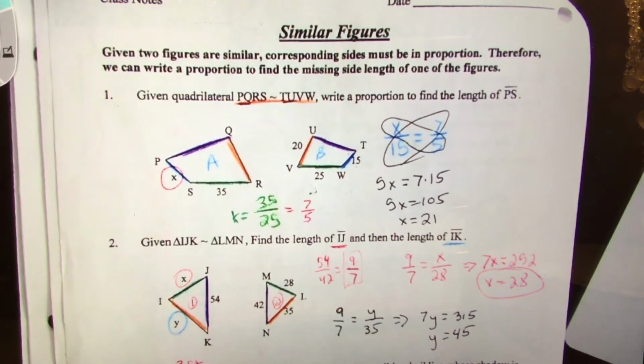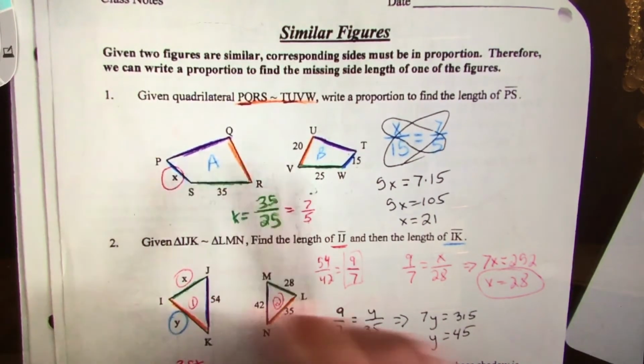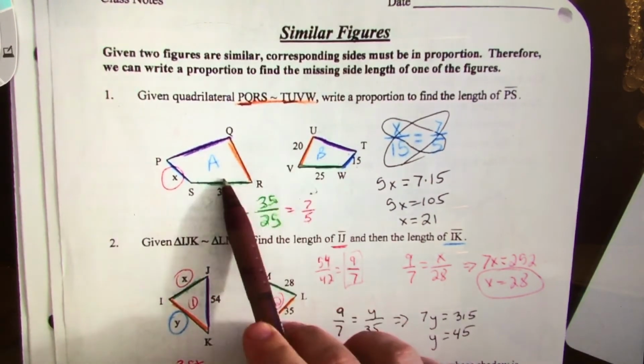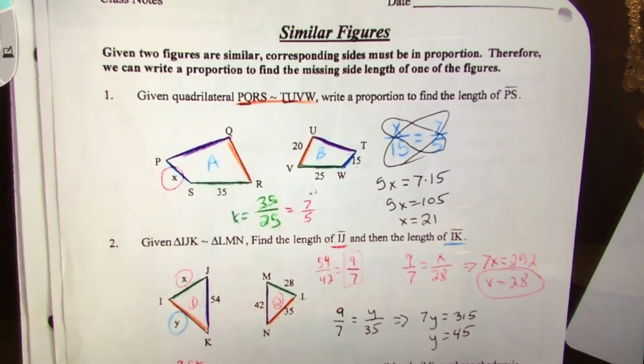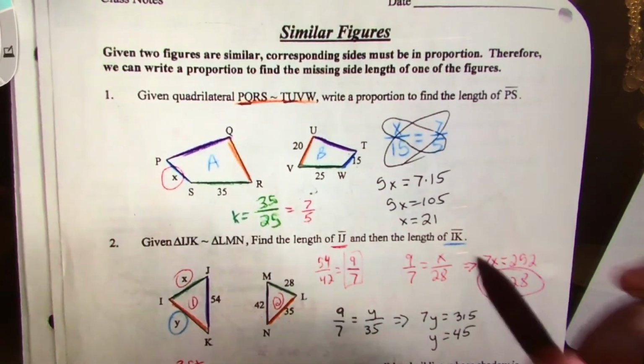One thing I want to really stress about this is make sure you're always starting with the same figure. If I did X over 15 equals 5 over 7, I'm not starting with the same figure. I'm going from here to here on the first one and then here to here on the second one, and that's a no-no. Huge no-no. Just no to the no. No.